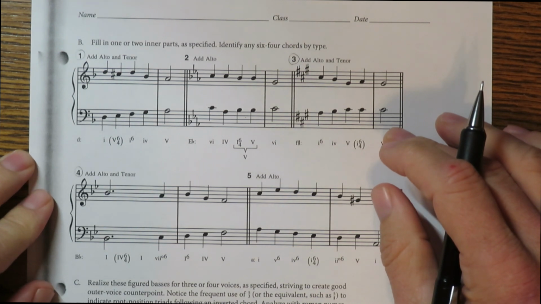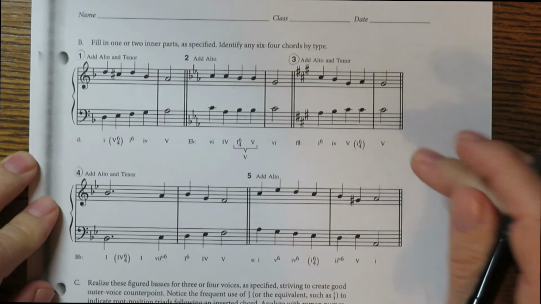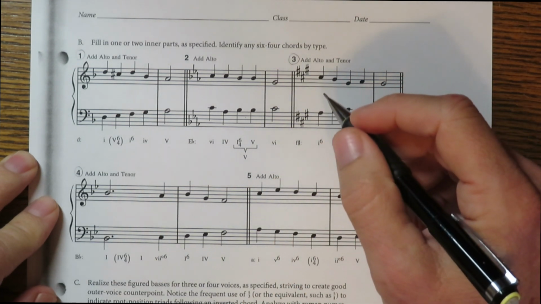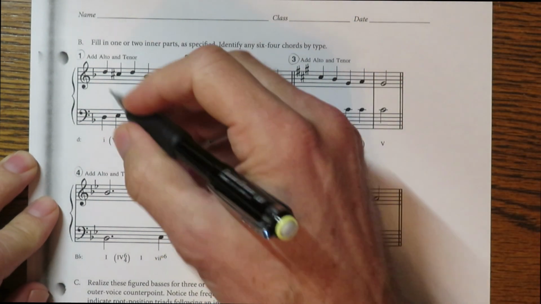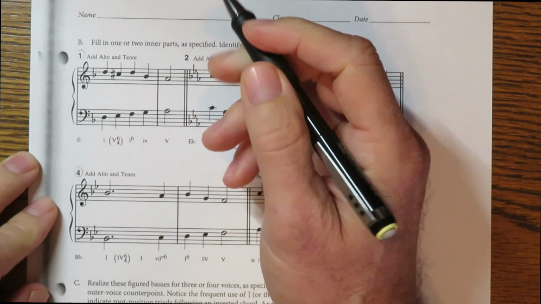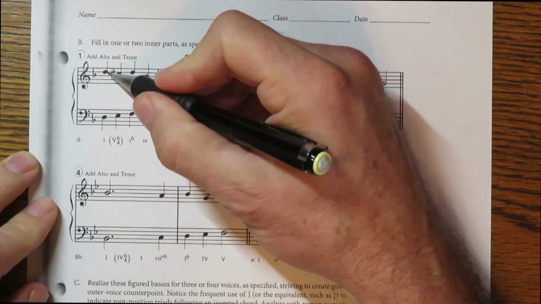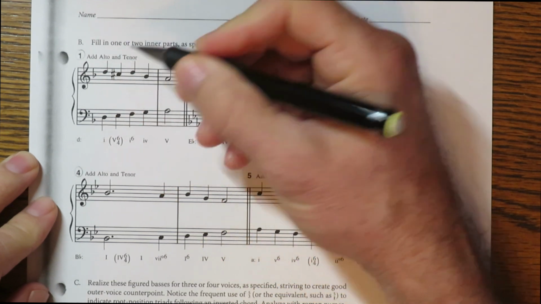Okay, so let's start voicing these chords. We have a D minor, so we need D, F, and A. And we've got the D's doubled, so the root is doubled.